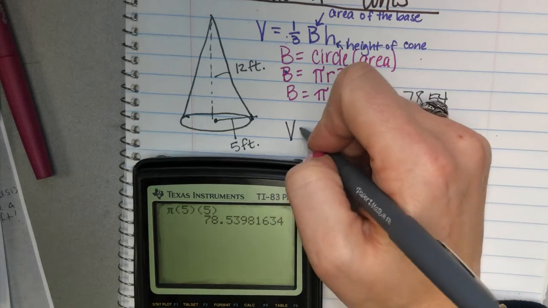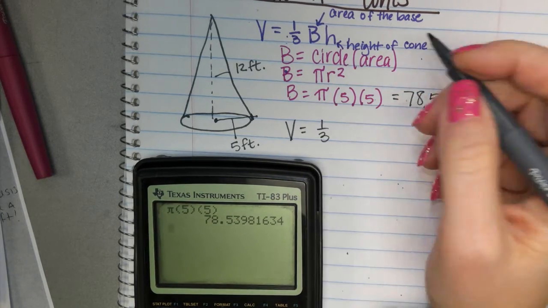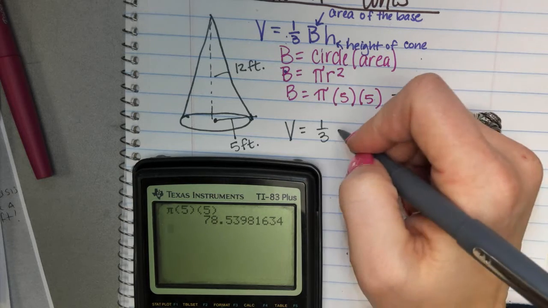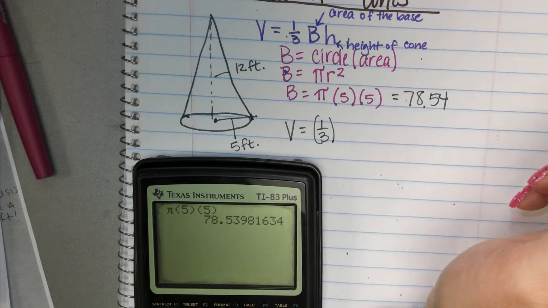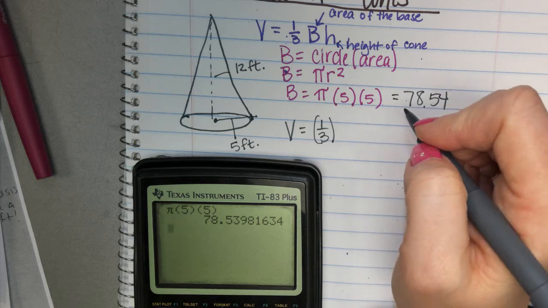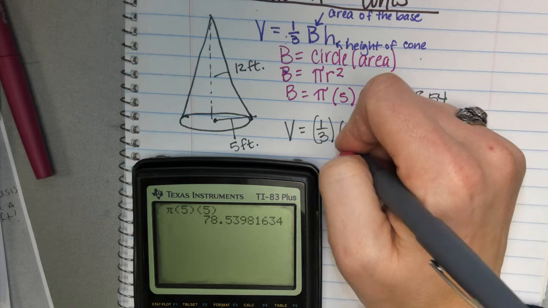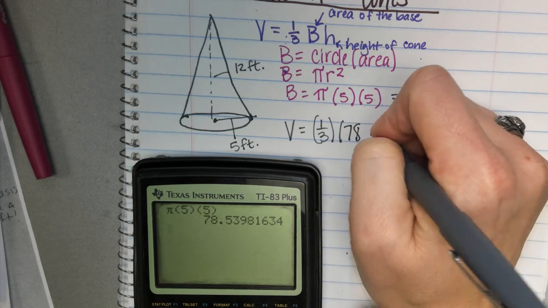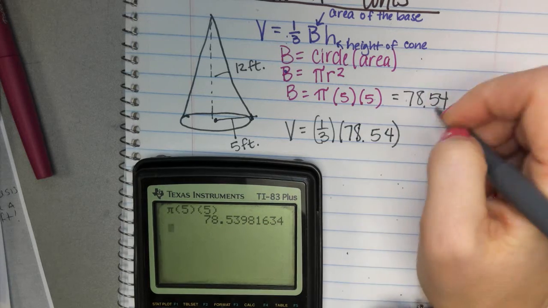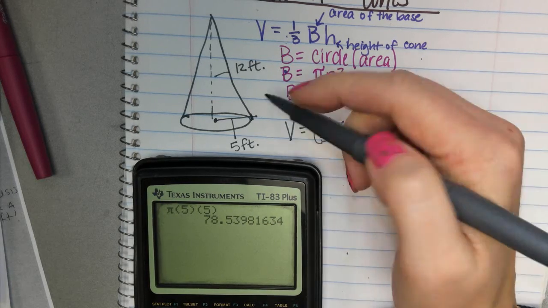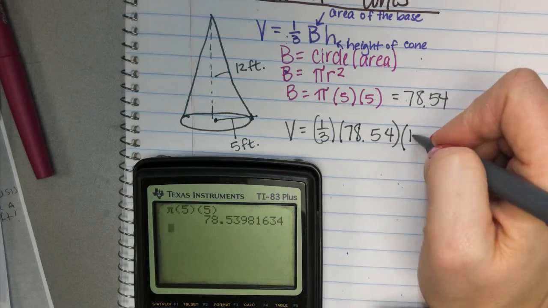We can go ahead and write in our volume formula. Volume equals 1/3. We're going to put parentheses around that so that when we put it in the calculator, you'll remember. Times the big B, which we got is 78.54. And then times the height. Our height is over here, it's 12.